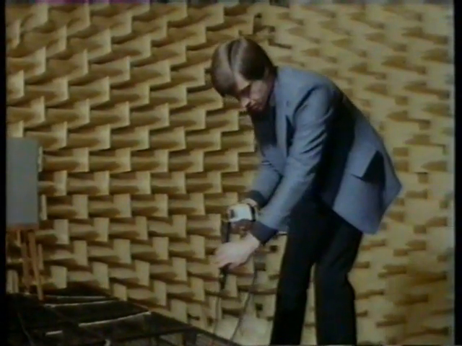Now, for those who want to puzzle out the details, here are the figures. Distance between the quiet patches, 0.5 meter. Frequency of the sound, 343.